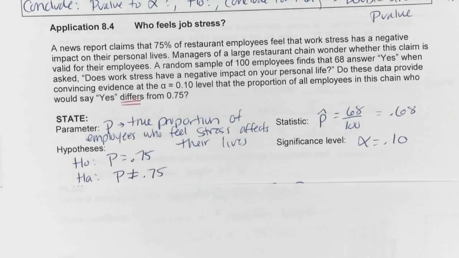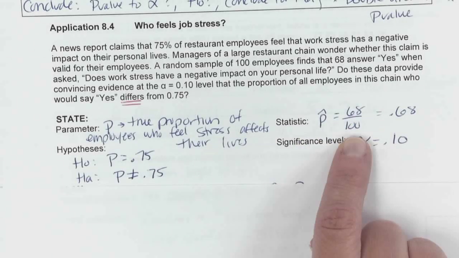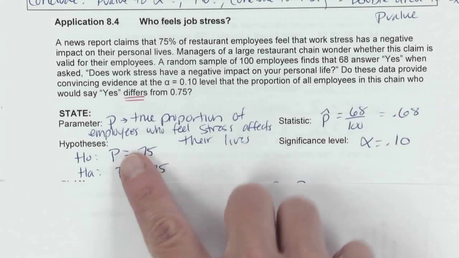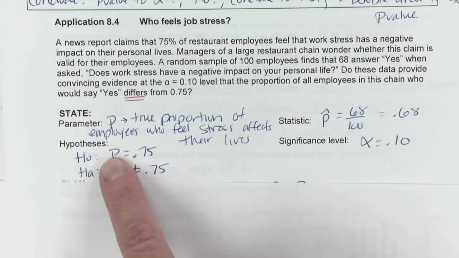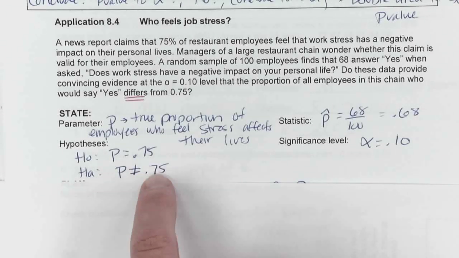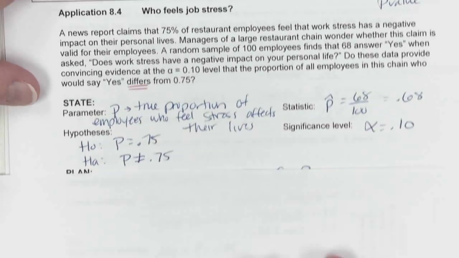So our parameter, P, is the true proportion of employees who feel stress affects their lives at this particular chain. Our statistic was the sample percent, 68 out of 100, or 0.68. Our hypothesis for the null hypothesis is that P equals 0.75. The alternative, P is not equal to 0.75. Different from, so differs is the not equal to. And we were instructed to use a significance level of 0.10.